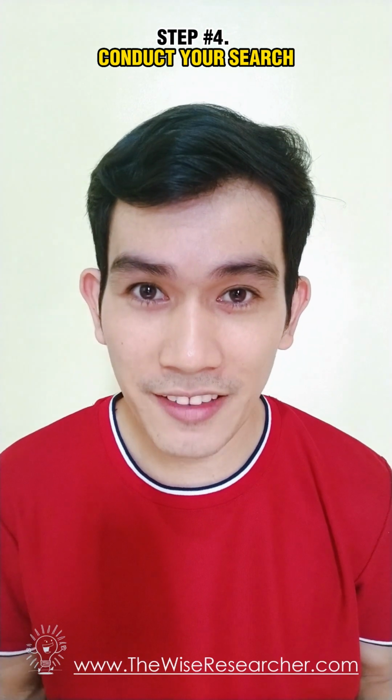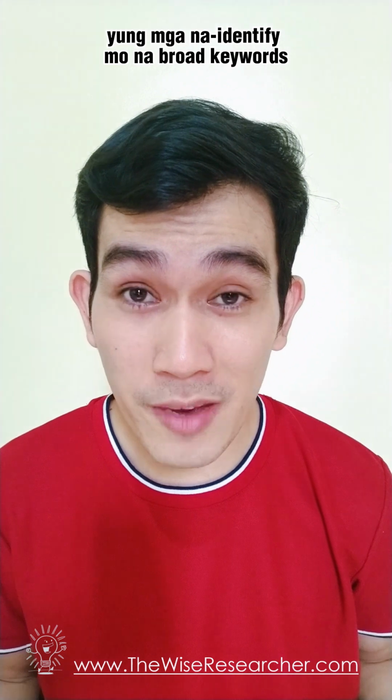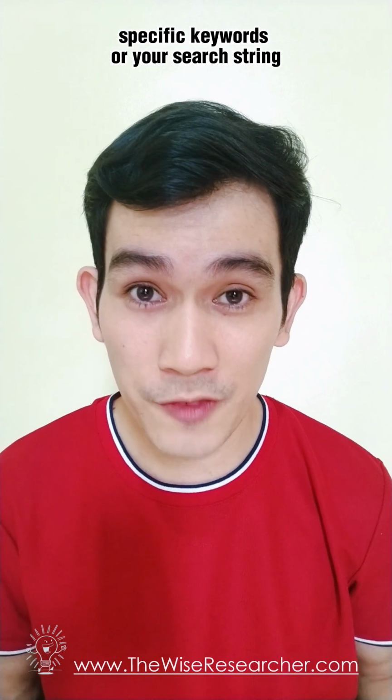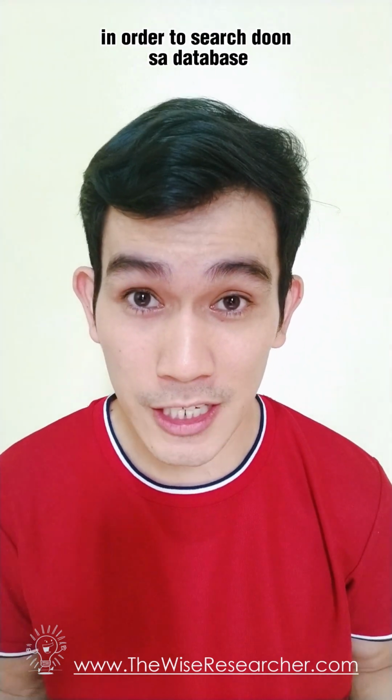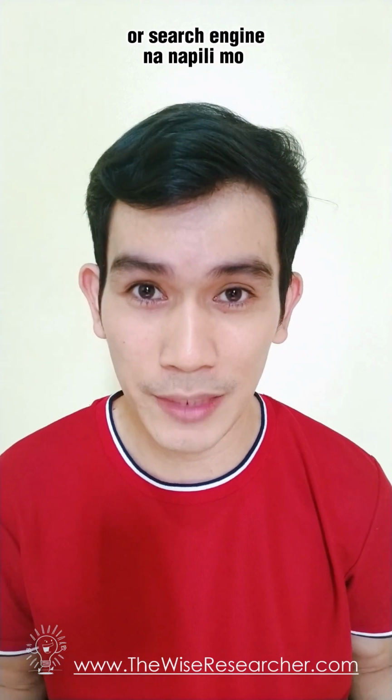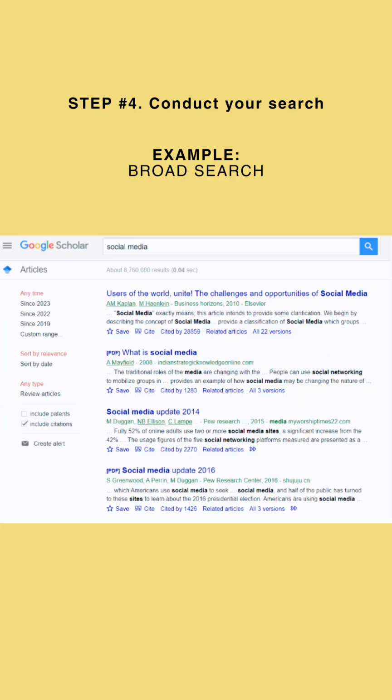Step number 4. Conduct your search. Gamitin mo na yung mga na-identify mo na broad keywords, specific keywords, or yung search string in order to search doon sa database or search engine na napili mo. Example: for the broad search on social media in Google Scholar, we can find that there are 8,760,000 results. So this is for the broad search on social media.